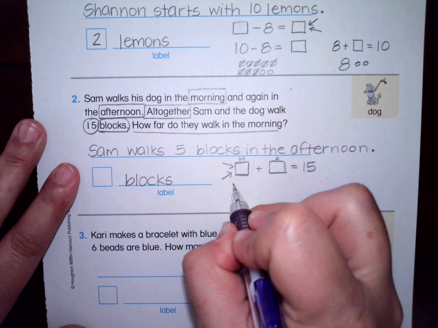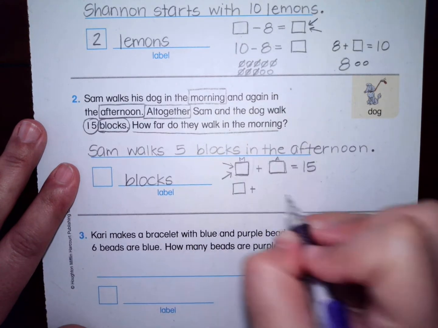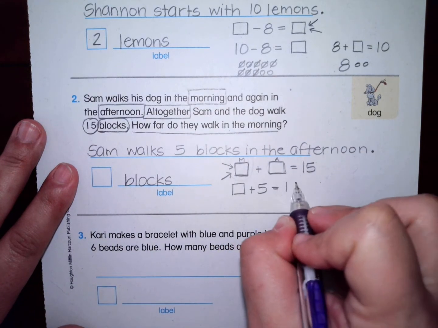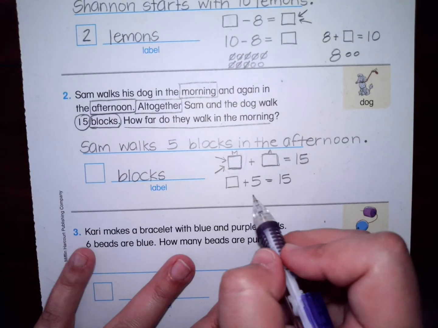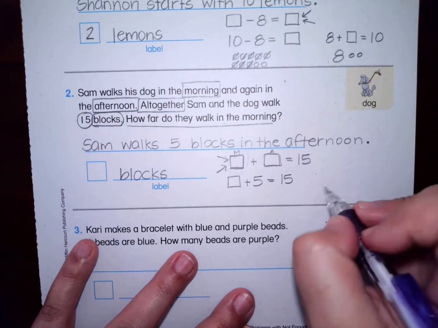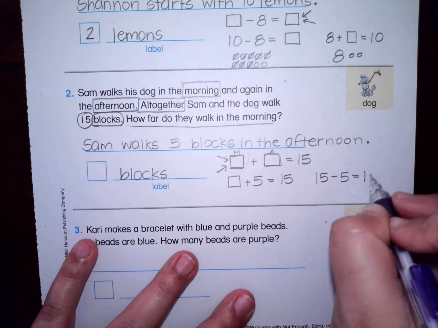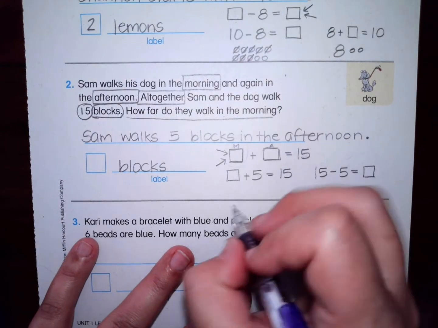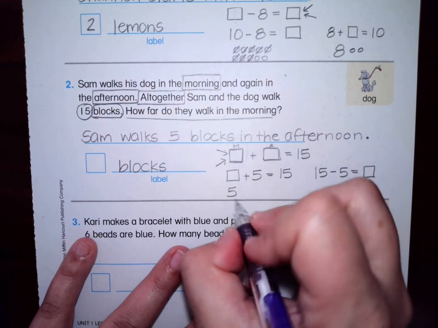So now I can rewrite my equation. So this is my normal box that stays. And I have a 5 for the afternoon, and that equals a 15. So I can solve my problem when it looks like this. I could also, if I prefer, change it into a subtraction problem. And either way, I'm going to solve it. So you choose your method and solve. You can pause the video.